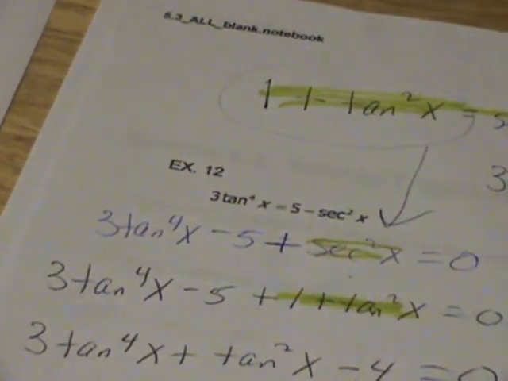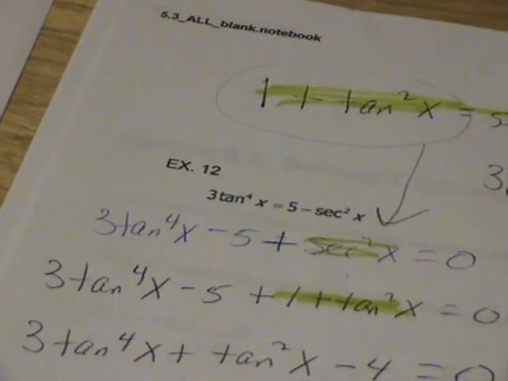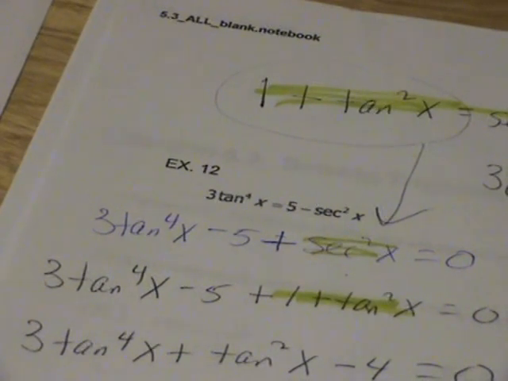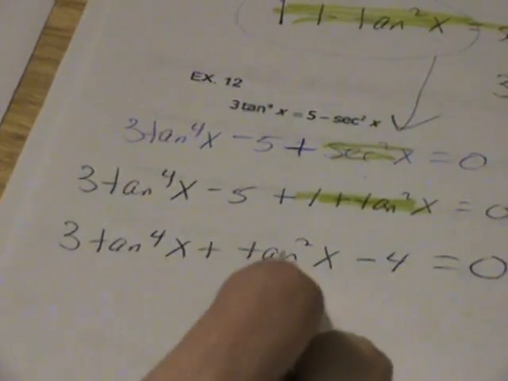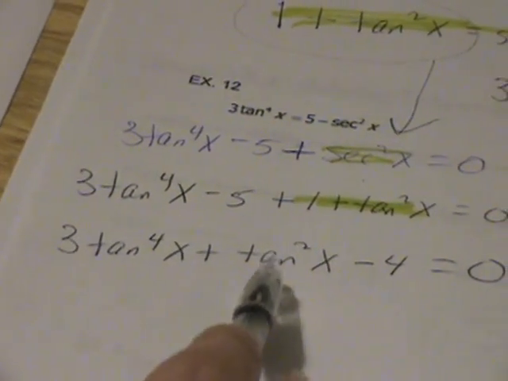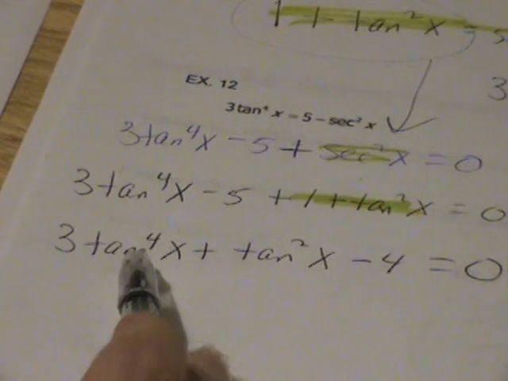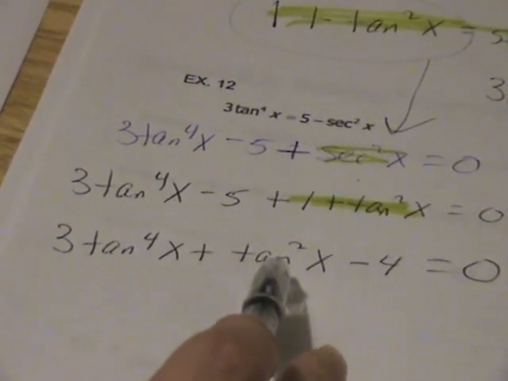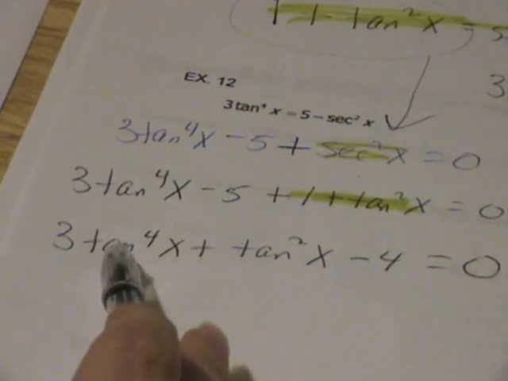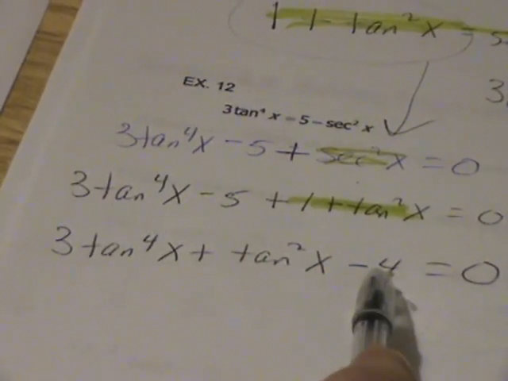All right, 3 tangent to the 4th x plus tangent squared x minus 4 equals 0. This is 3-term factoring. I have something in the middle, and that something is squared over here, and a constant over here. That's the form. Something here, squared over here, constant over here.